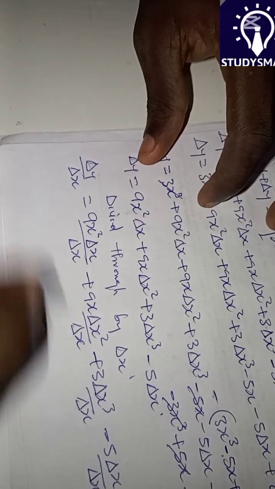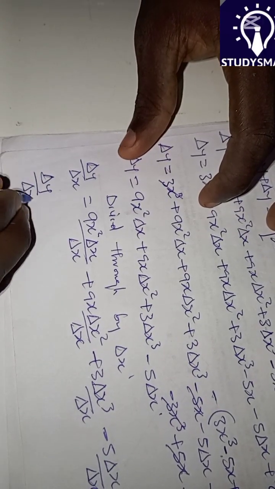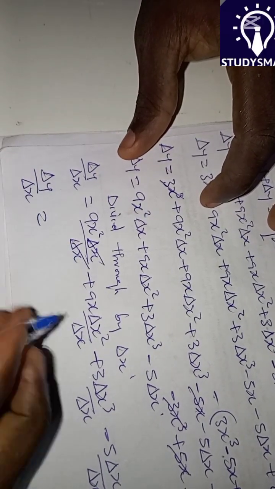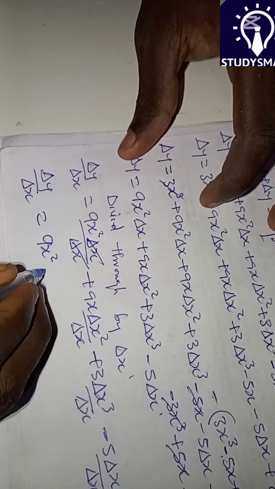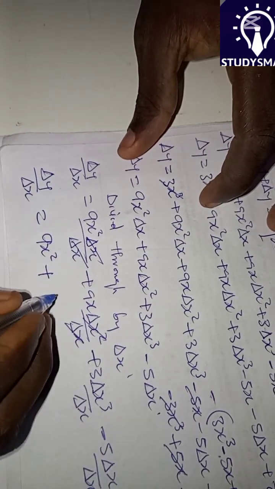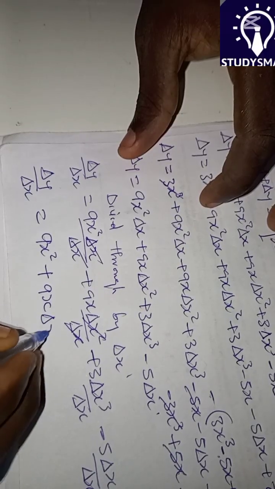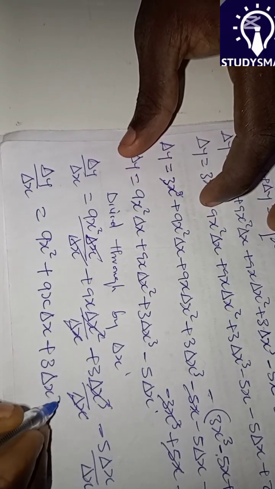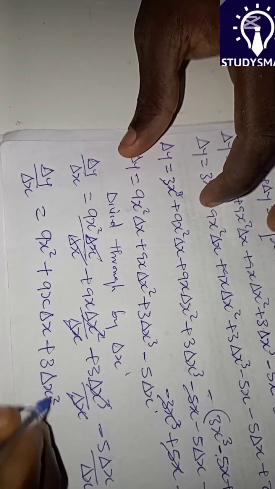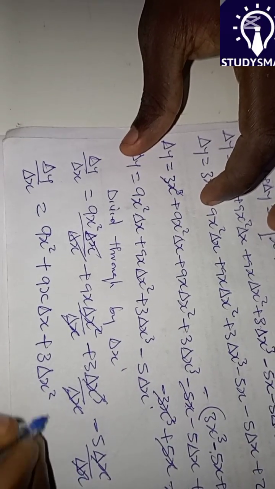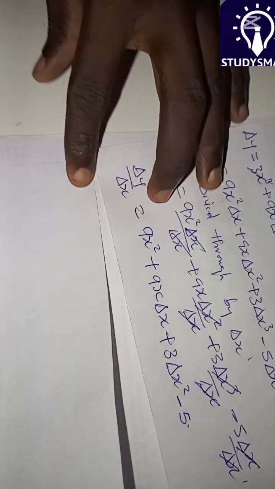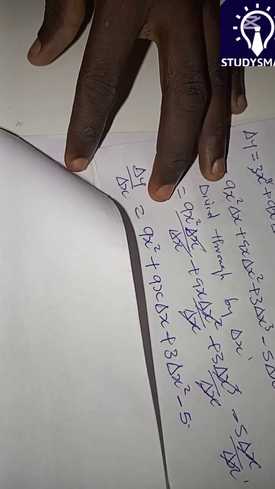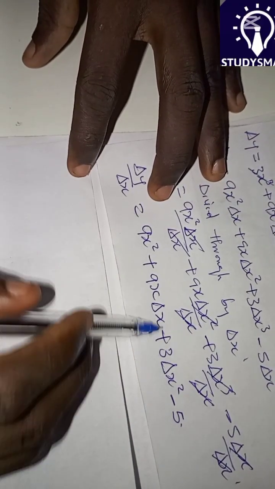So from this point, delta y over delta x is equal to, this cancels this, I'll be left with 9x squared plus, when this cancels, I'll be left with 9x delta x plus, I have 3, this cancels this, I'll be left with 3 delta x squared, while this cancels this, I'll be left with minus 5. So it means that my delta y over delta x is this.